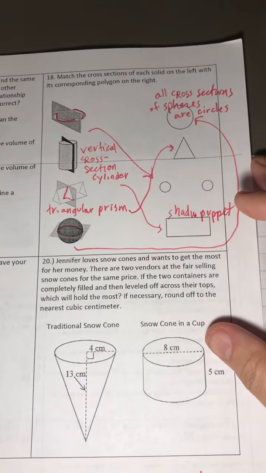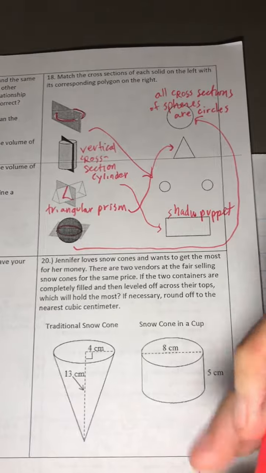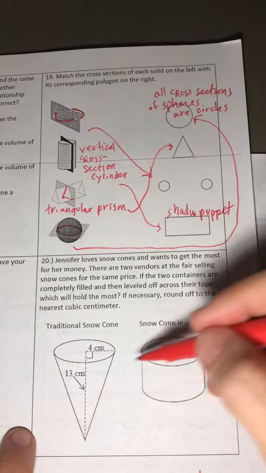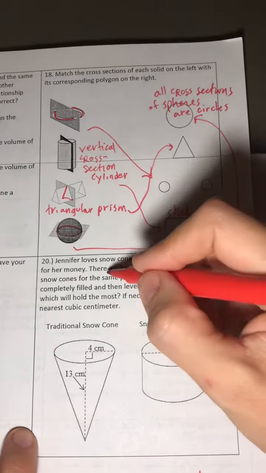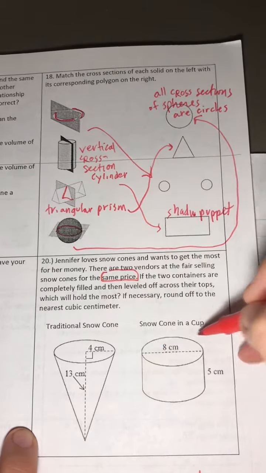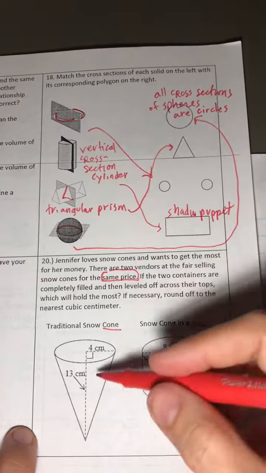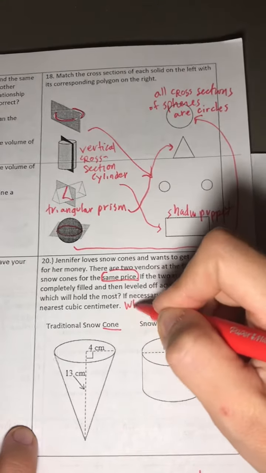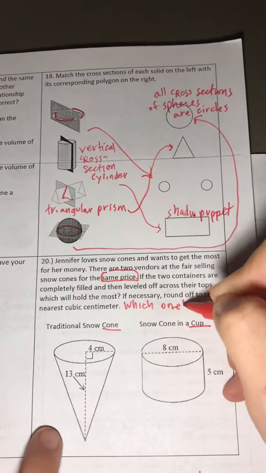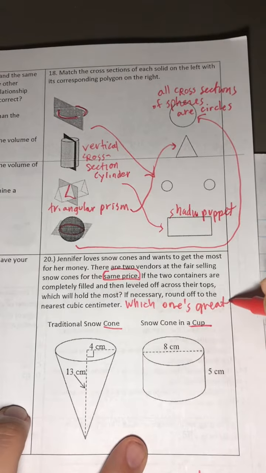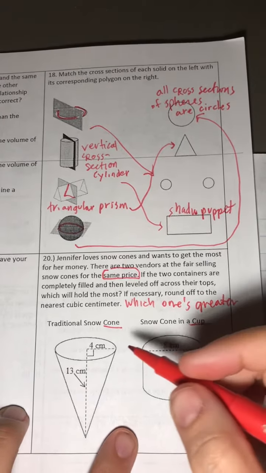It says here that Jennifer loves snow cones and she wants to get the most for her money. So the same shop has these two options, cone or cup, and they're the same price. So we basically want to know which one's greater. So let's do that.